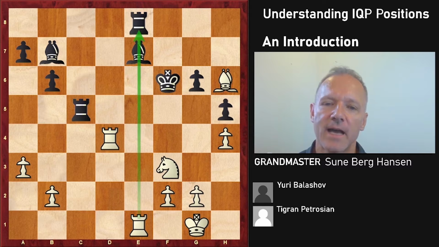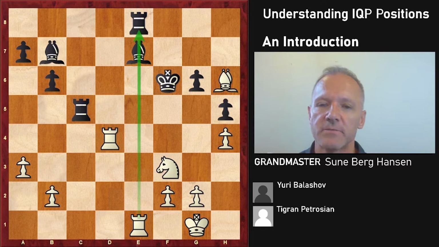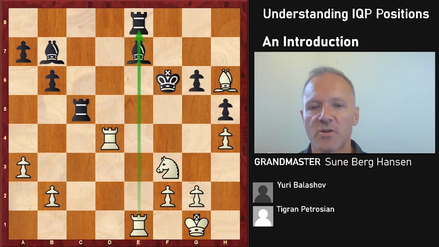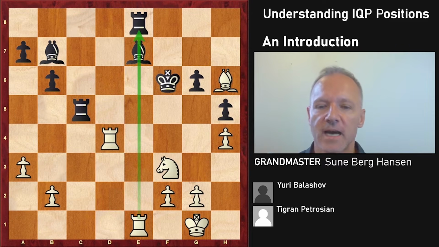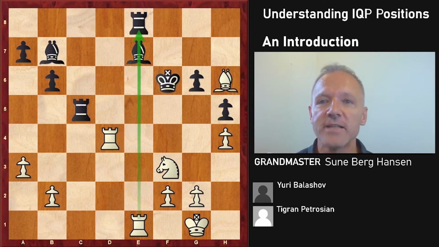And we will continue this as a series, a little bit like we did with the Carlsbad structure, learning to play these kinds of positions with both colors. I hope you enjoyed this introduction to the isolated queen pawn position. Very important theme in chess.